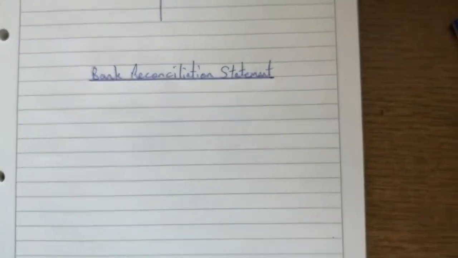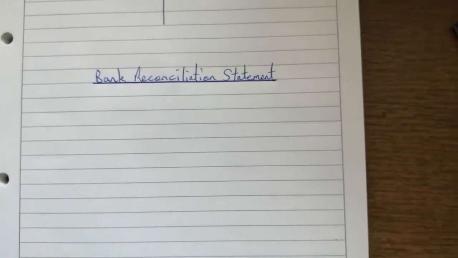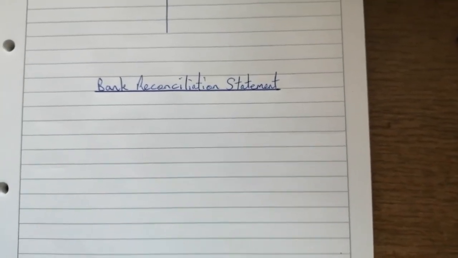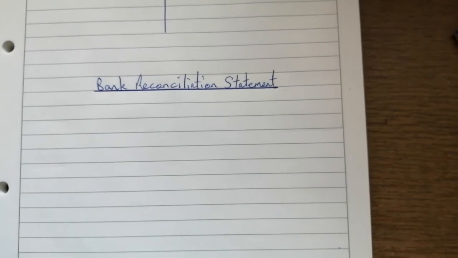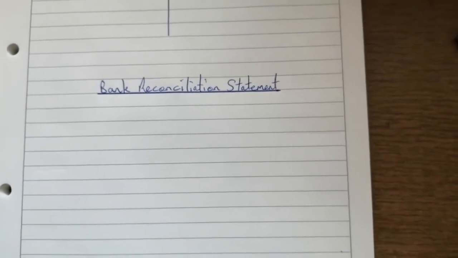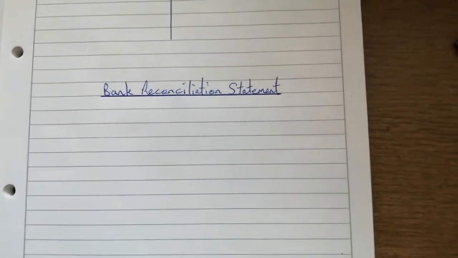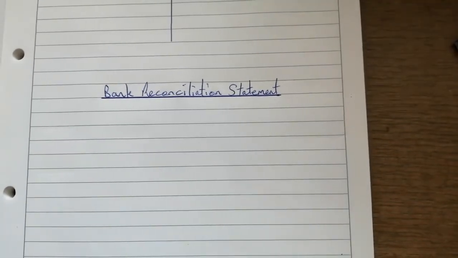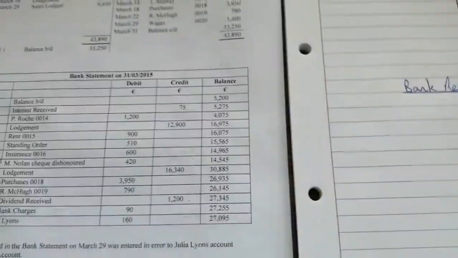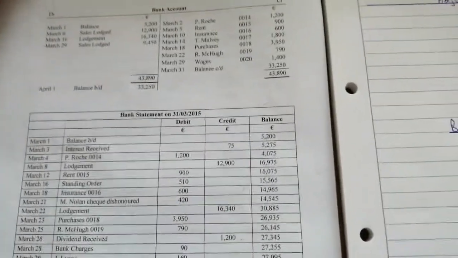And then the bank reconciliation statement that we're going to be doing is very similar to what we did in suspense accounts, where we reconcile the net profit. It's just like that, where we start with a certain balance and then we add certain things and we subtract certain things until we get a new balance. Okay, so let's start with just one more look at the information that's given, and then we'll get onto the question.